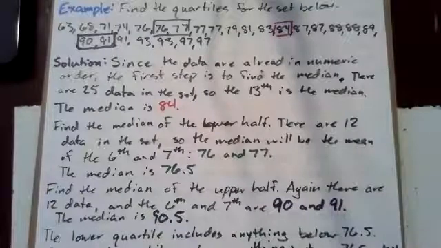For example, find the quartiles for the set below. This is, in fact, the same set that we were dealing with in the previous video, and we will continue to deal with this set for a while. Since the data are already in numeric order, the first step is to find the median. There are 25 data in the set, so the 13th is the median. The median is 84.